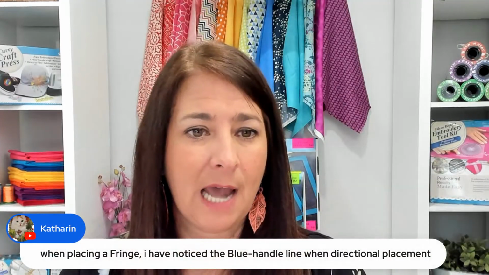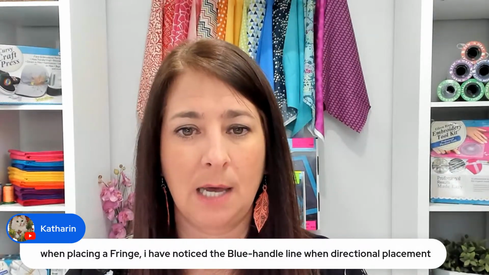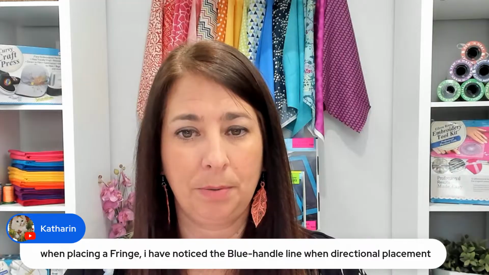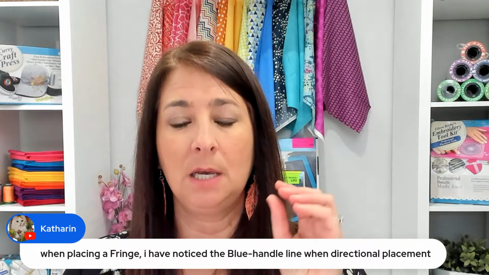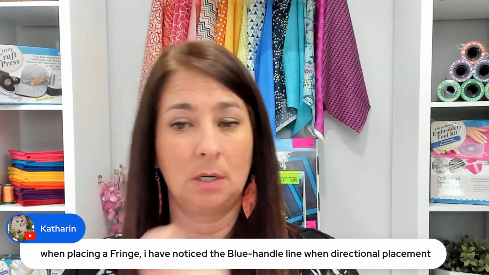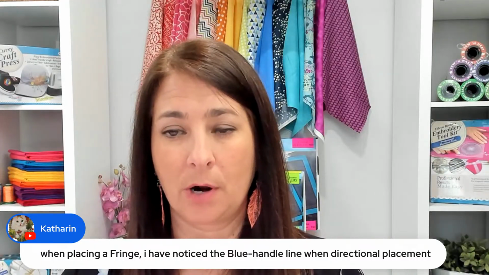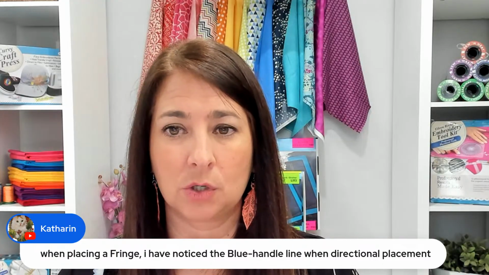And then Catherine says, when placing a fringe, I have noticed the blue handle line when directional placement. Yes. So when you select the fringe element, if you just click and don't release, you can drag and then you can rotate it around. I'll show you that whenever I go back over there too. That's a really good question, Catherine, as well. So I'll show you how to use that feature.